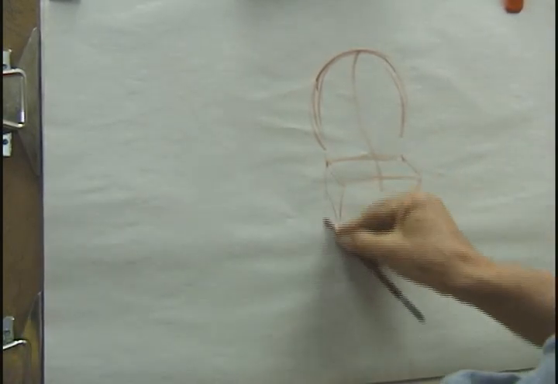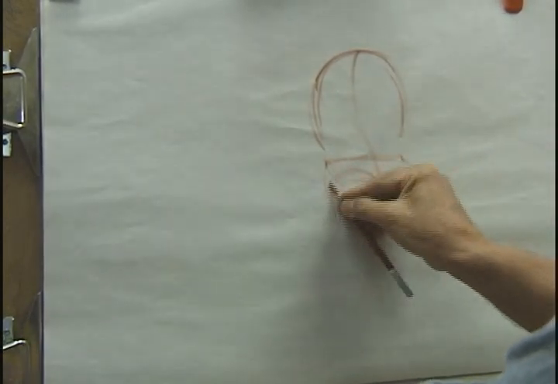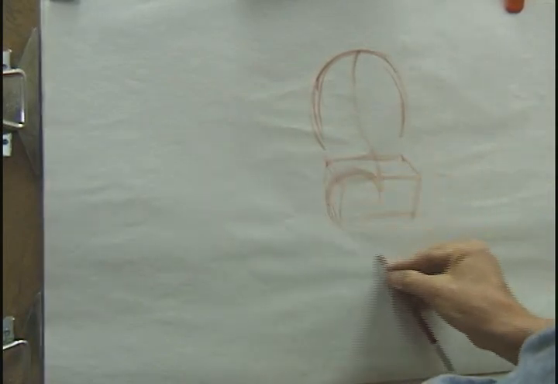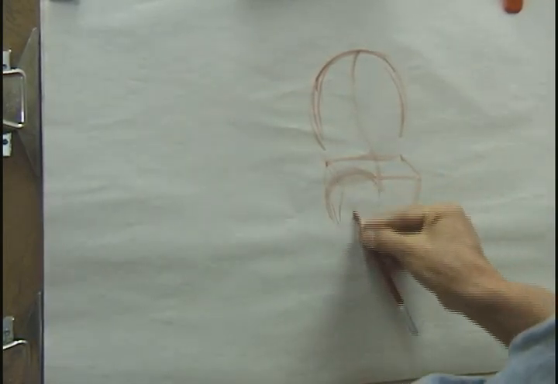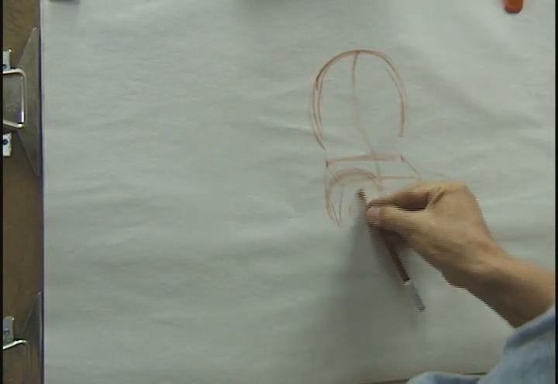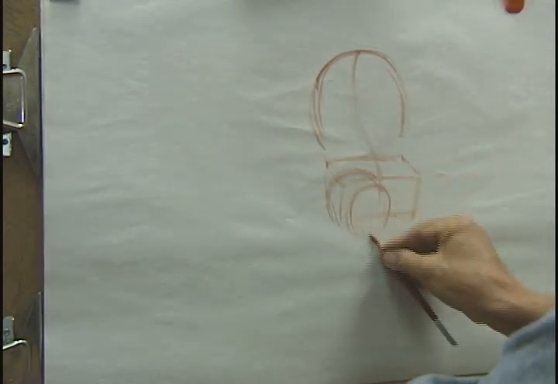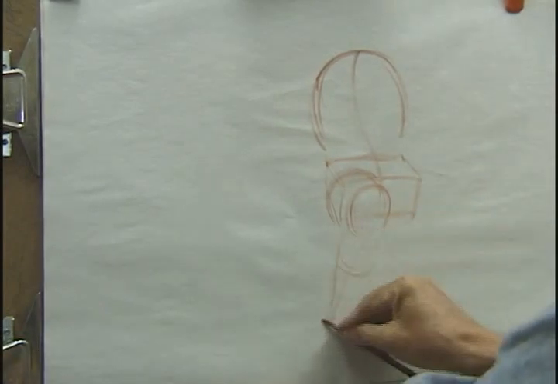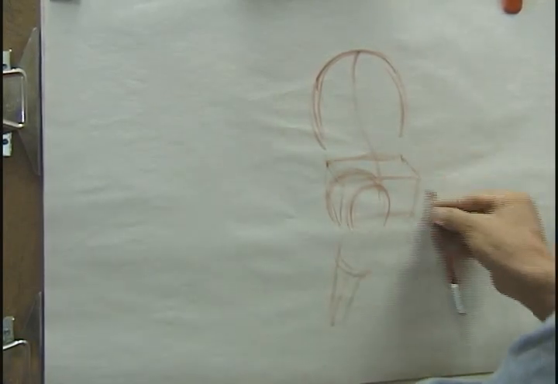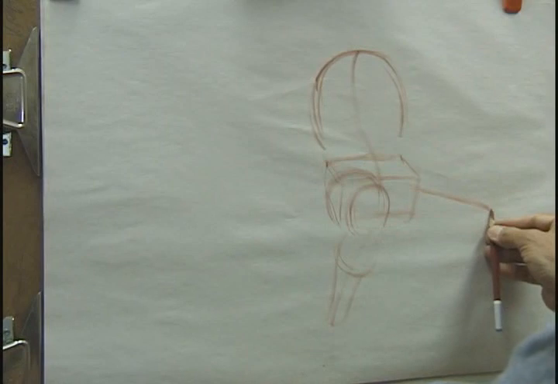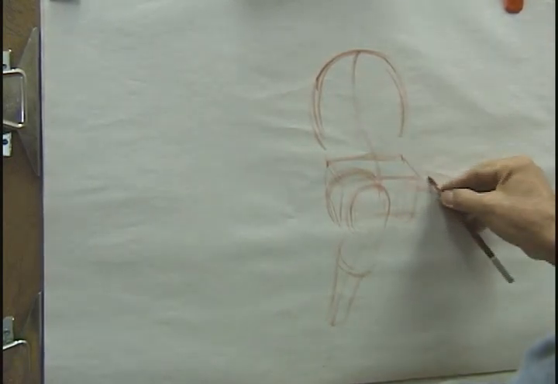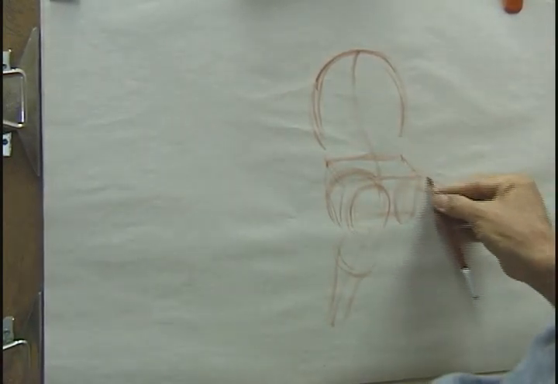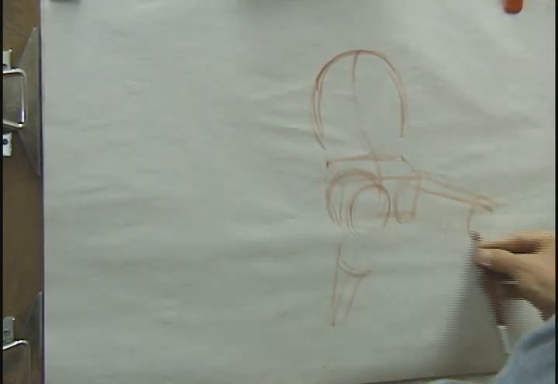And the leg then comes out of that, again treating this as a cylinder, but keeping in mind that I'm really constructing the figure here now. Lower leg going down. This one going out. Cylinder type form first.